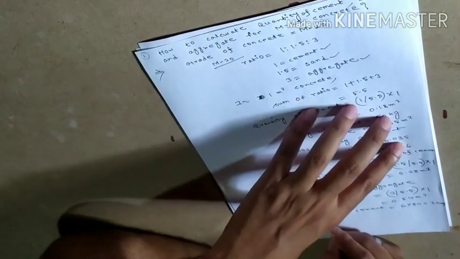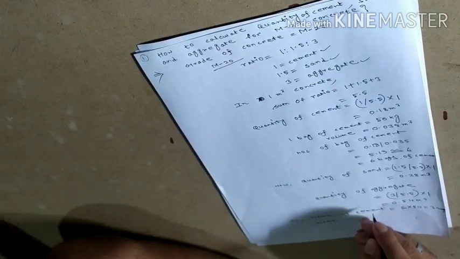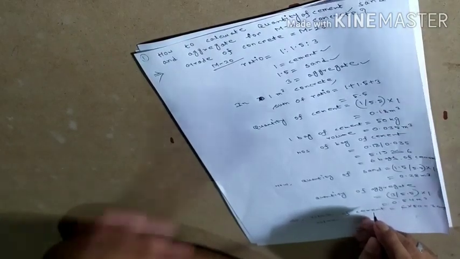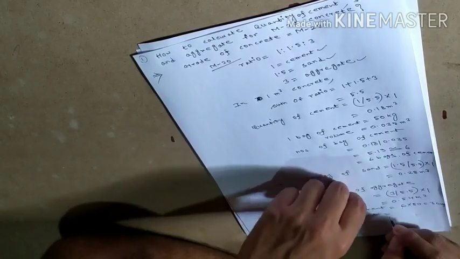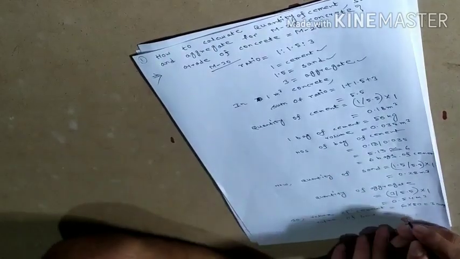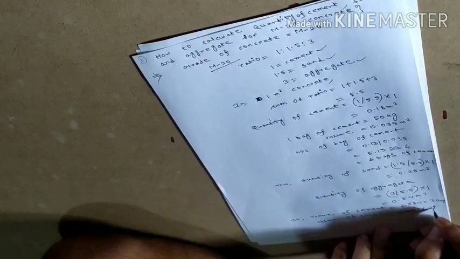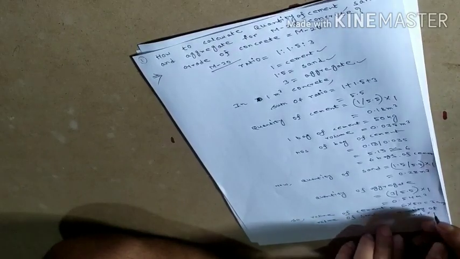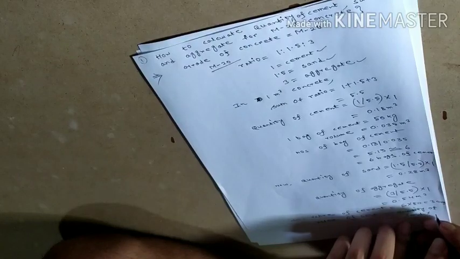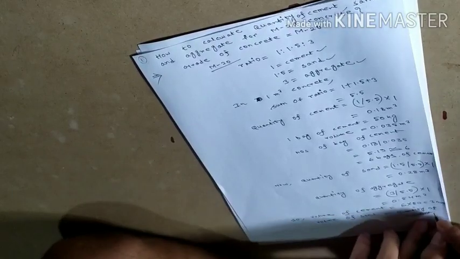If I calculate the weight of sand, the quantity of sand into the unit weight of sand.